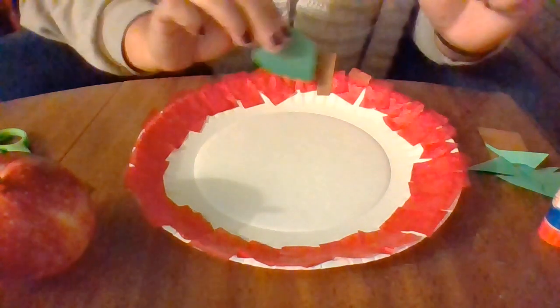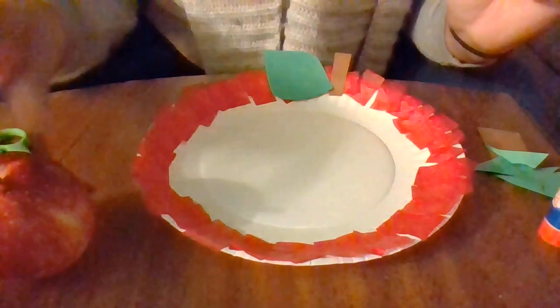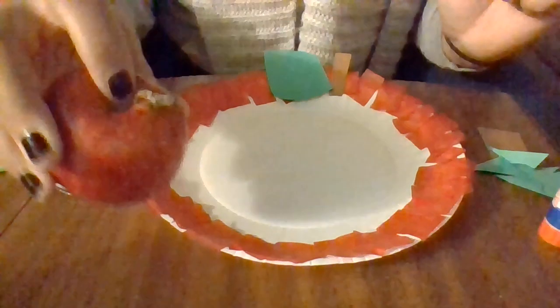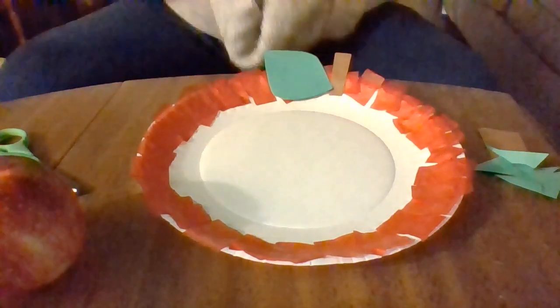Okay, I'm going to glue this on the top right next to my stem. That's where the leaf is on our apple. It's connected to our stem. Do you see it? Yep, right there. Okay, let me glue that down.